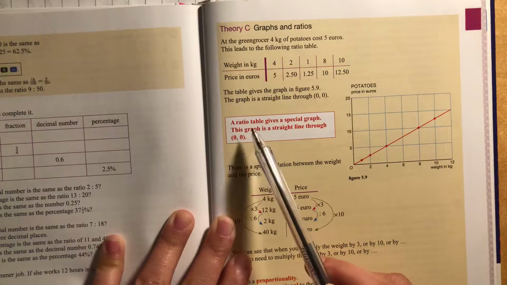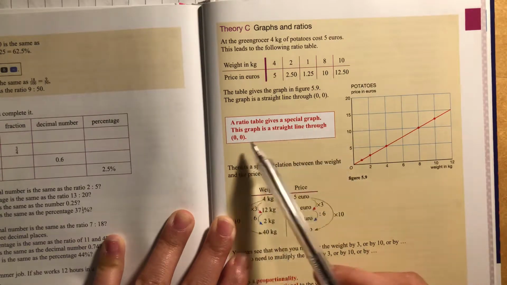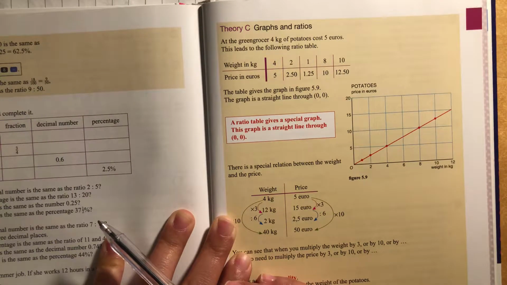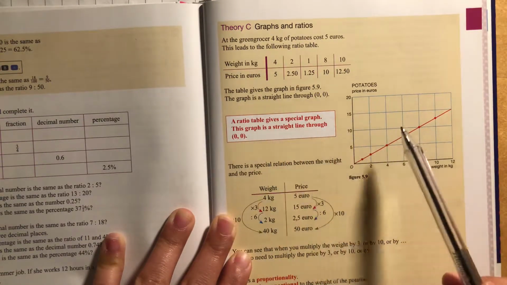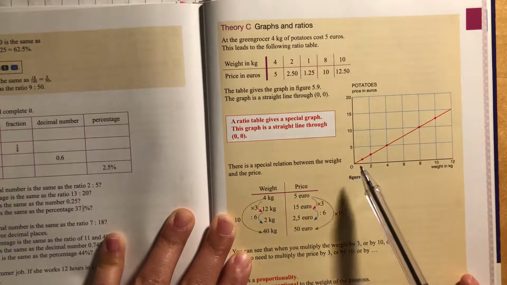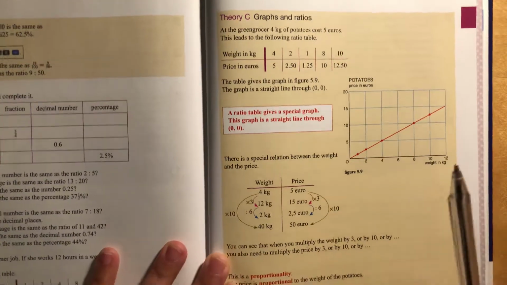Repeat after me. A ratio table gives a special graph. This graph is a straight line through 0,0. Now you. Exactly. So very important that a ratio table gives a special graph, and this graph is a straight line through the point 0,0. There's a special relation between the weight and the price.